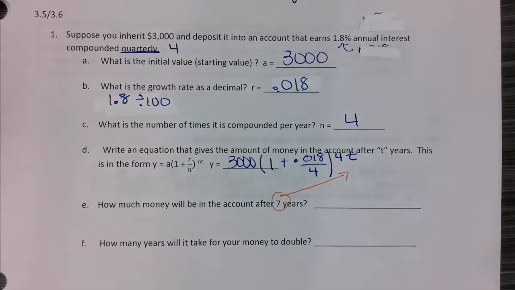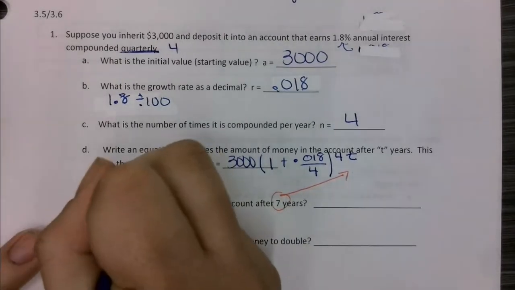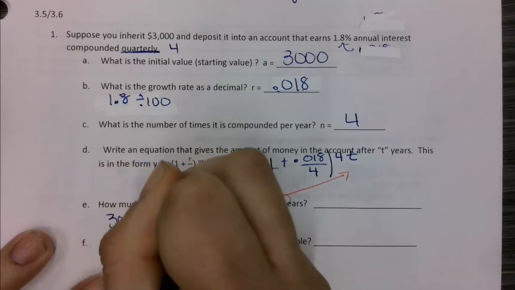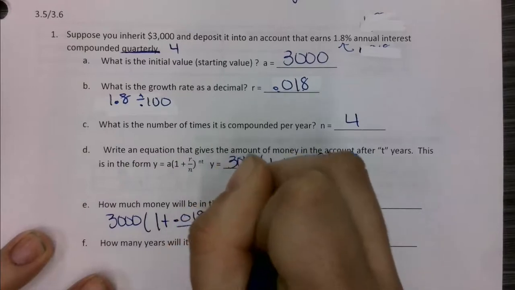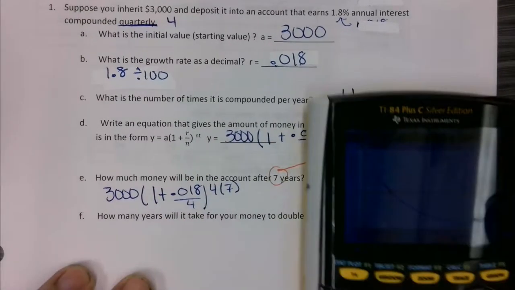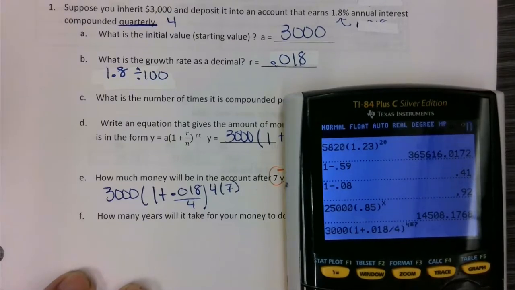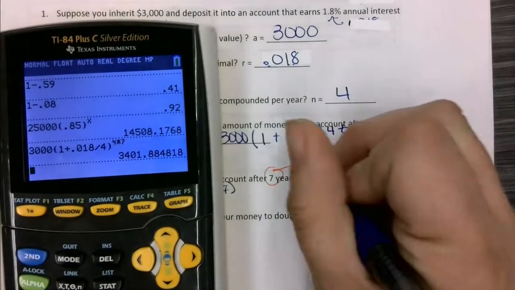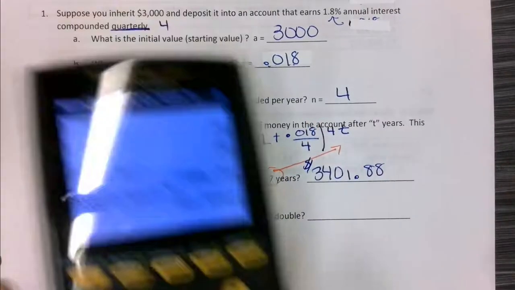Okay. So I need to plug in 7 for T and type it into the calculator. So I have 3,000 times 1 plus 0.018 over 4, to the 4 times 7. That gives me 3,401.88, since it's money, 2 decimal places.